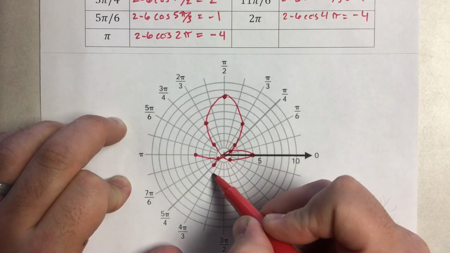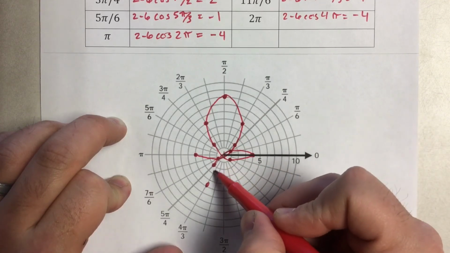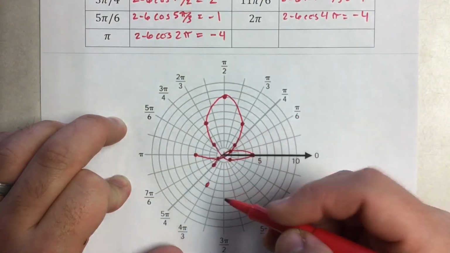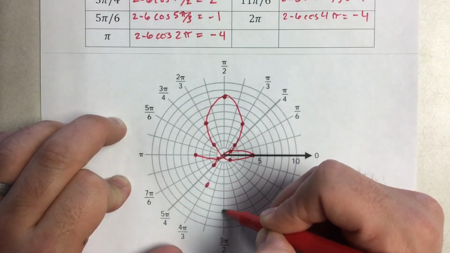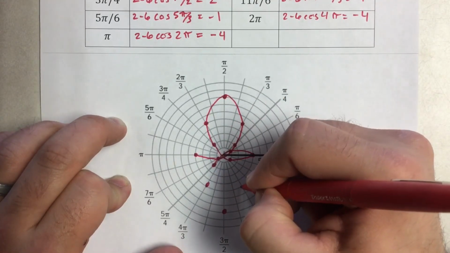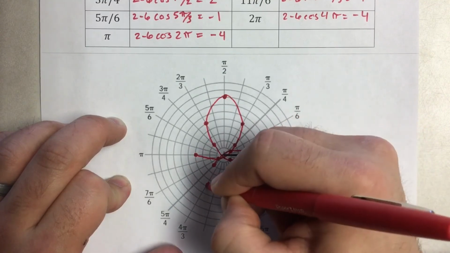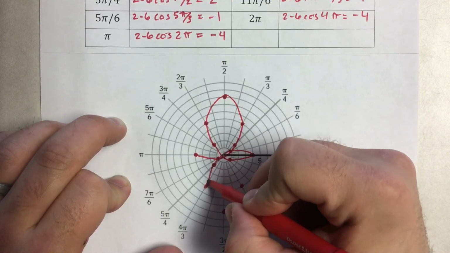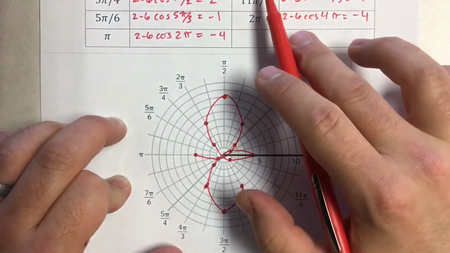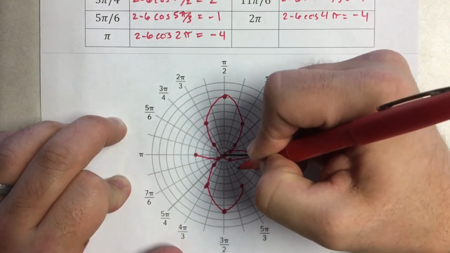So 1, 2, 3, 4, 5. Okay. And then at 3 pi over 2, we're at 8. Okay. At 5 pi over 3, we're at 5, so we're in symmetry. So 1, 2, 3, 4, 5. Okay, so we can go and connect what we have here. Okay. And then at 7 pi over 4, we have 2.